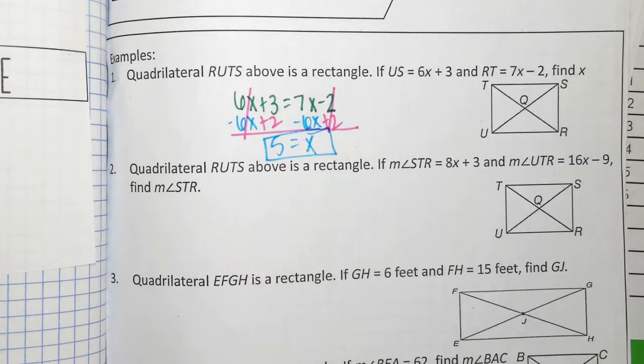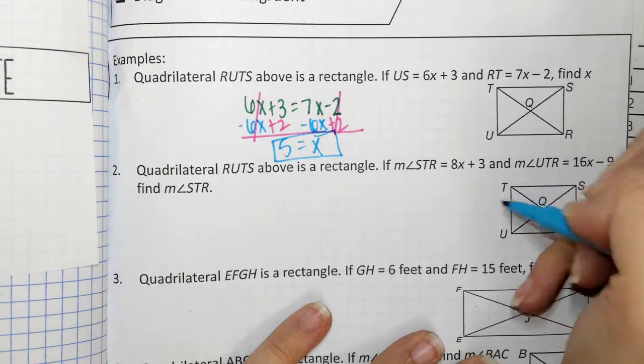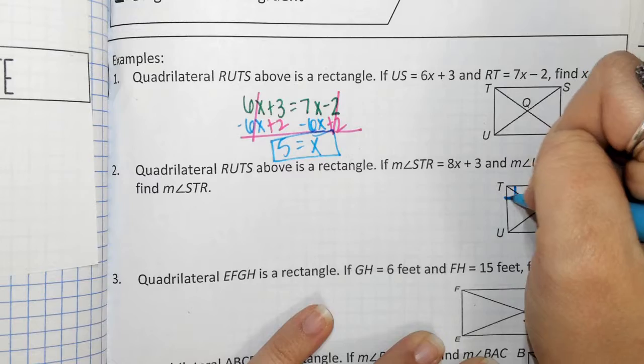Okay, just watch this trick I learned. What do we know is the measure of this entire angle T? 90. Good. Take a point. Put a box there.